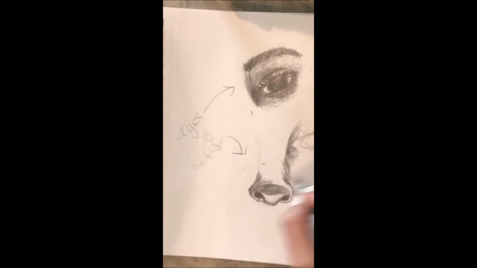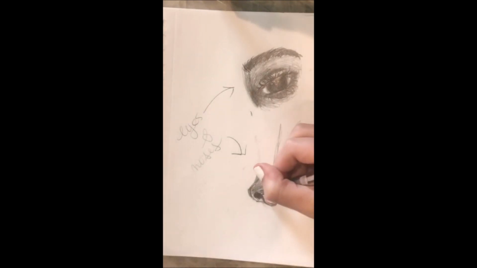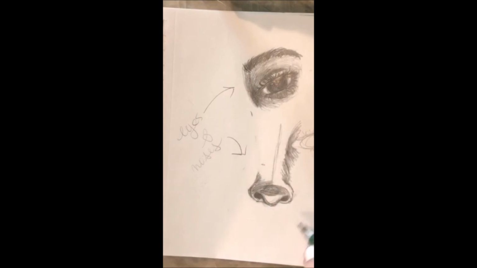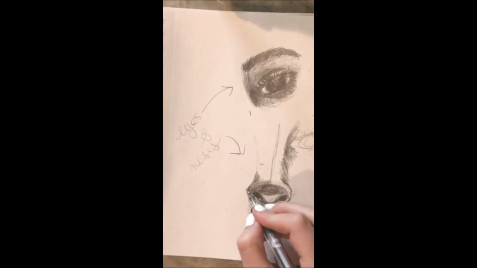Alright, and then after this point, I decide, okay, what part of the nose is getting the most light? And I draw a line in half. Something else that I do is I like to shadow the part of the nose that's closer down to the lip, like that.